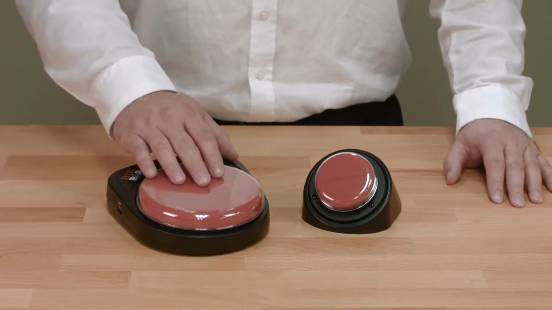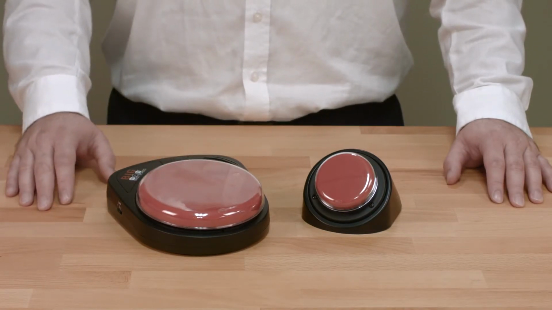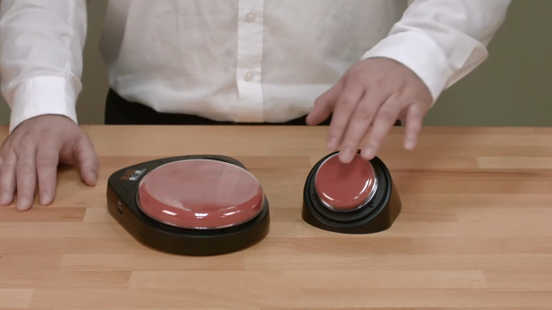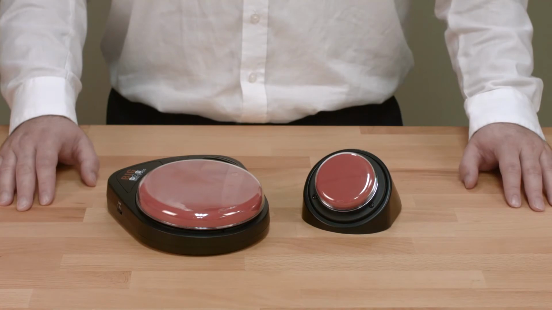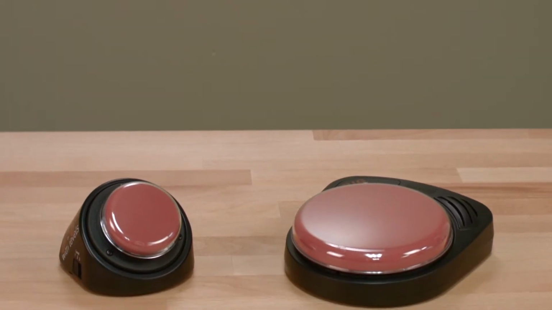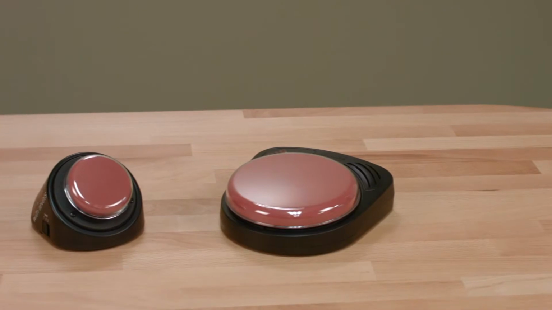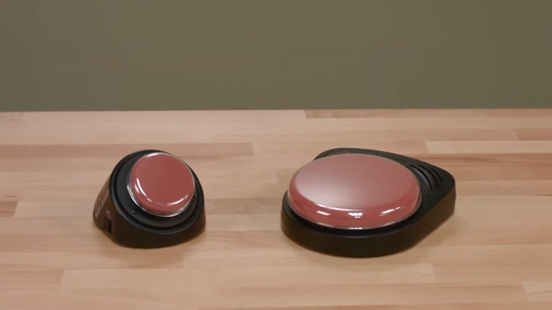Sequential messages can be used in reading a story, counting, asking a series of questions, participating in a conversation, and more. Every classroom and resource center should have a big or little step-by-step with levels in their toolkit. While both of these communication devices look different, a majority of the features and functionality are the same. The main difference between the big and little step-by-step with levels is the size of the activation surface.